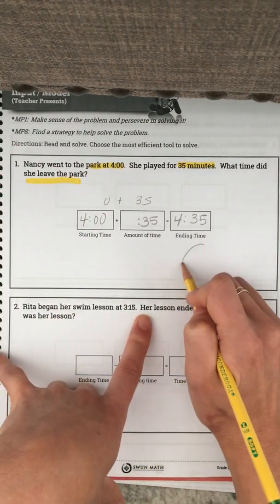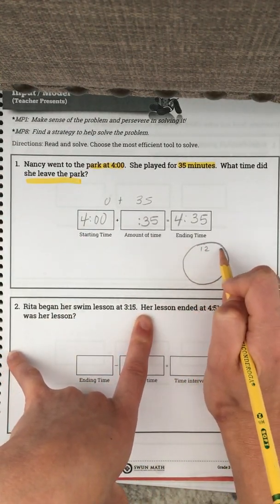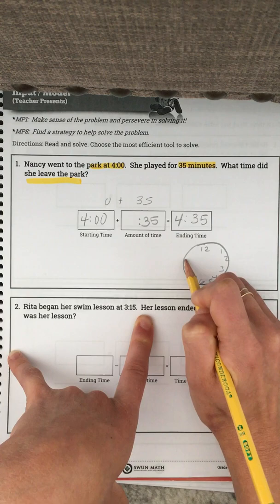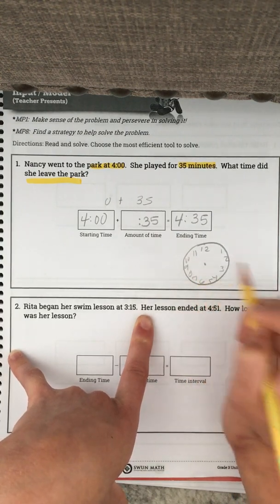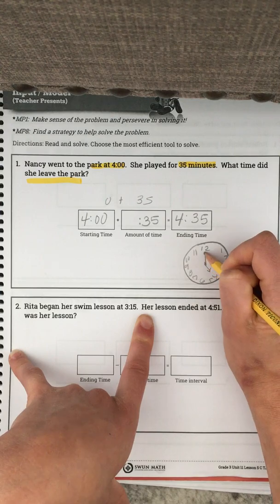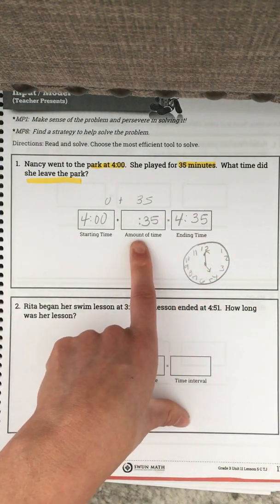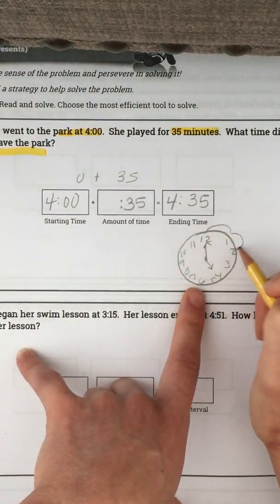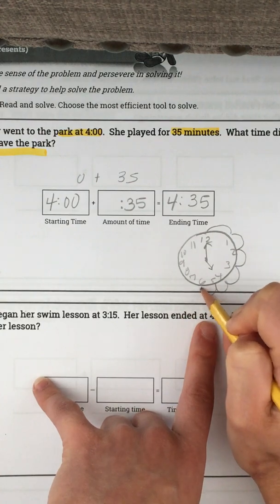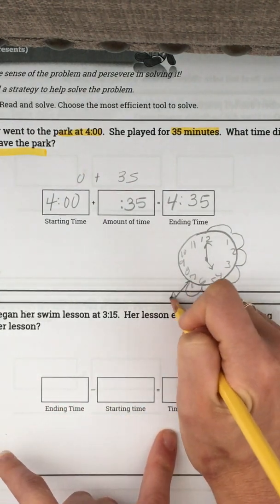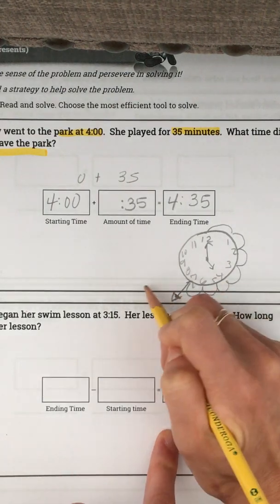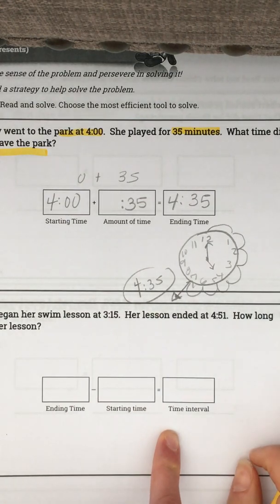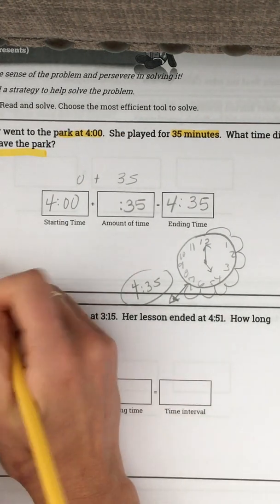We can even take a look at that. If I were to draw a clock, 12, 1, 2, 3, 4, 5, 6, 7, 8, 9, 10, 11, 12. So 4 o'clock, right? And then we know that she was at the park playing for 35 minutes. 5, 10, 15, 20, 25, 30, 35. We know that that is 4:35. So that's another way for me to check my work. Okay, you could also do this on a number line.